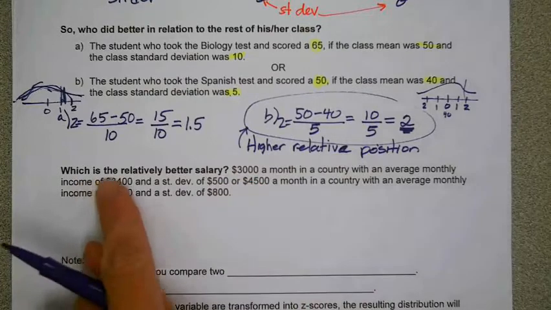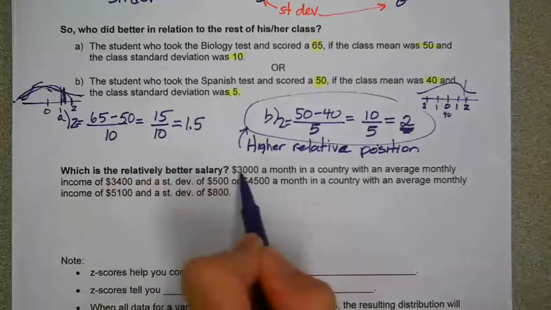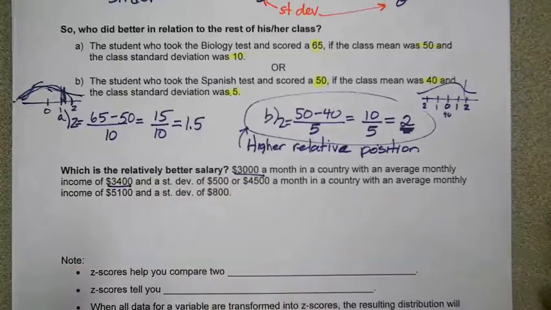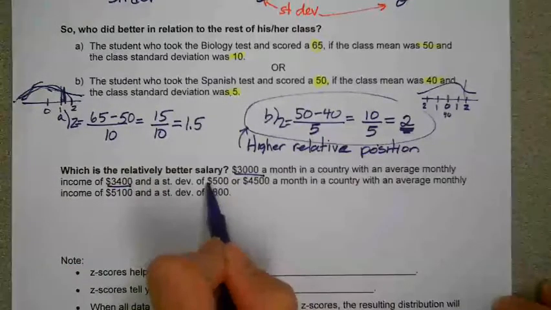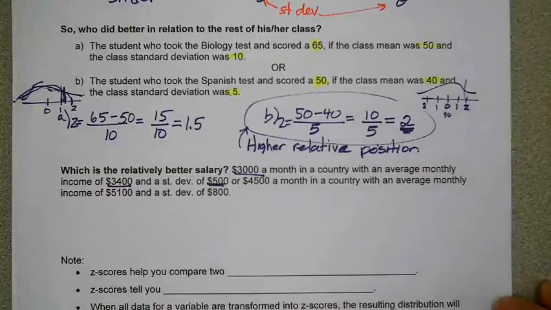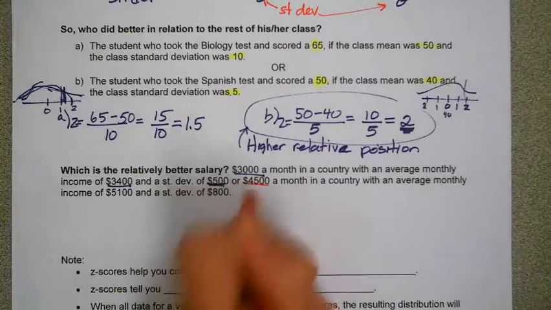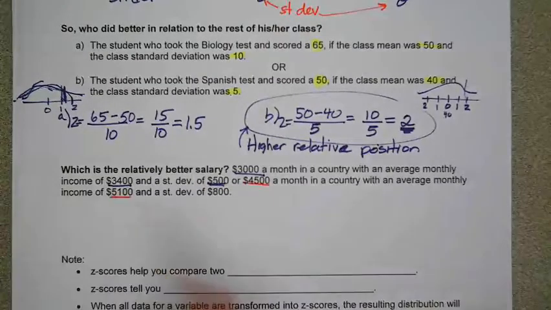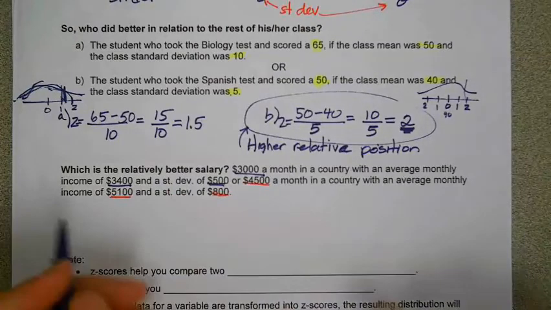So we have, which is the relatively better salary: $3,000 a month in a country with an average monthly income of $3,400. So we're noticing I'm below average, I'm not too happy about that. And a standard deviation of 500. Or I have this other possibility. Maybe I'm someone making $4,500 a month, and the average monthly income in that country is $5,100. So still this person is below average, but the standard deviation is 800. So who's doing relatively better?